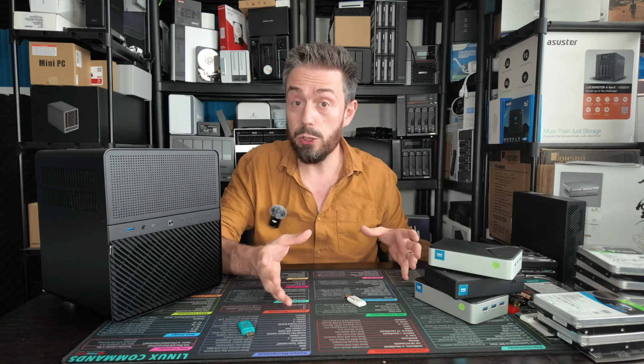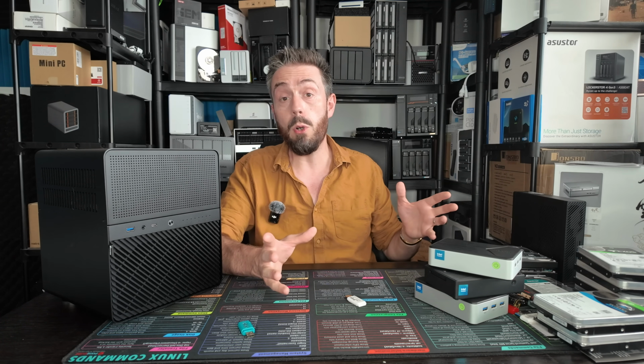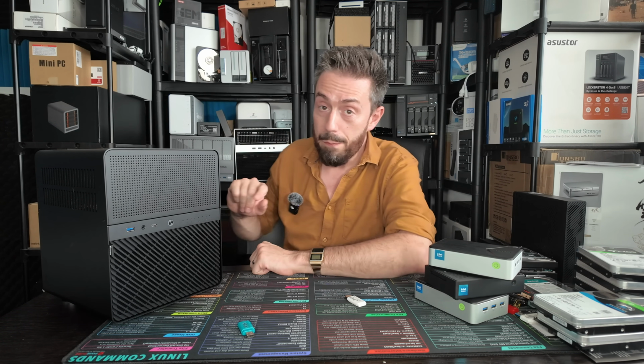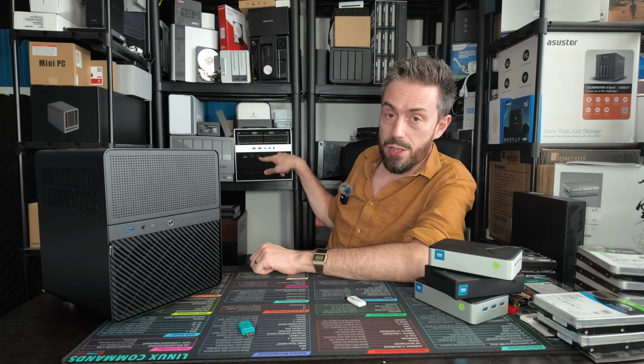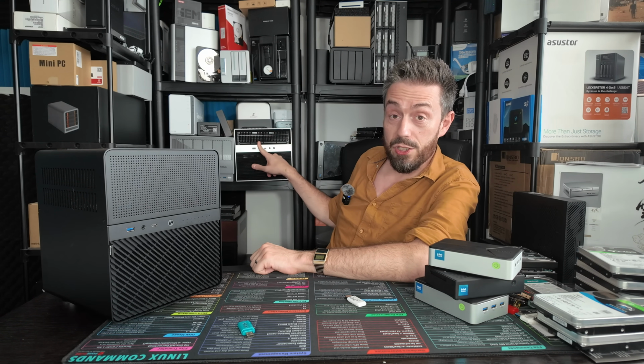It lacks a lot of the features that a traditional turnkey NAS solution from the likes of Synology and more have, and a big part of that is to do with the fact that ZimaOS was designed for this. This is the Zima Cube. There's a Zima Cube and the Zima Cube Pro. Now, there's only those two.